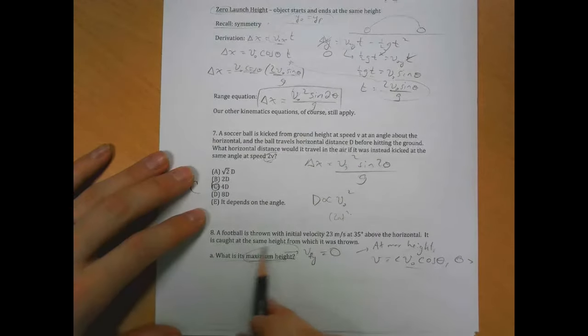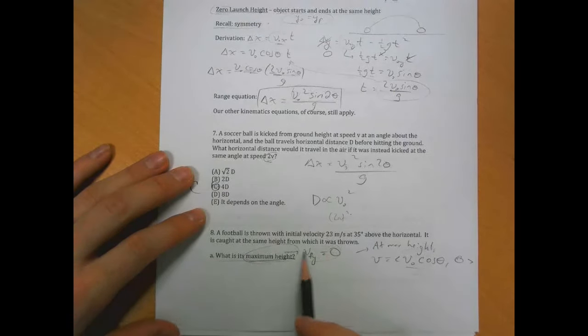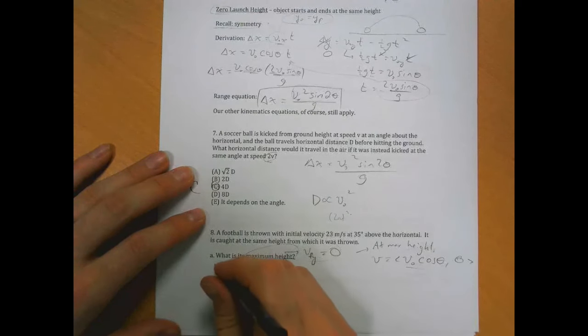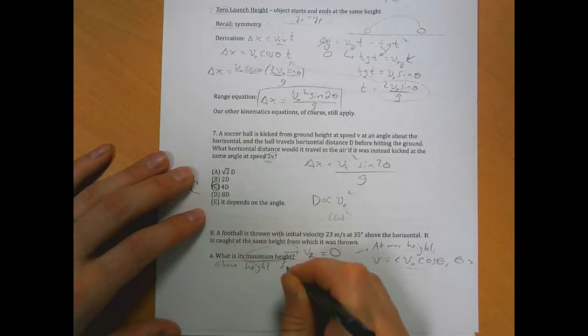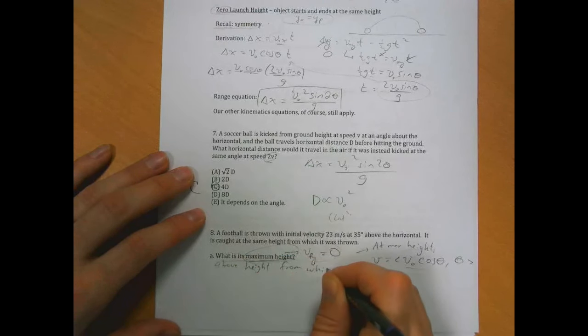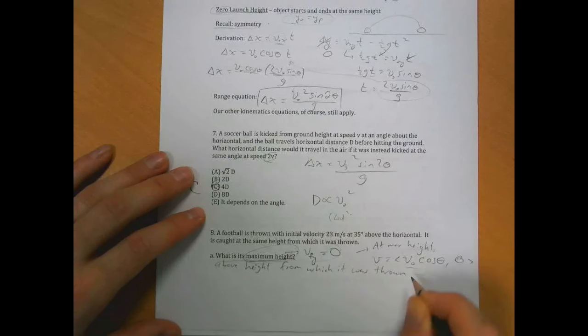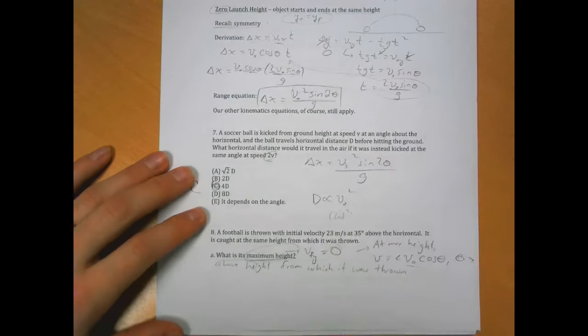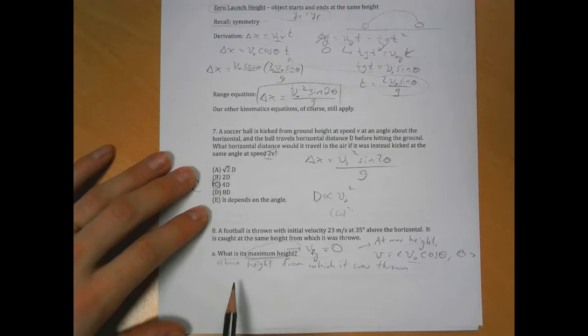So in this case, what is its maximum height? Well, we know v final y is 0. It's caught at the same height from which it was thrown. What is its maximum height? I guess I should say, what is its maximum height above the height from which it was thrown? Apologies, I should have included that in the question. Yeah, so max height, okay.